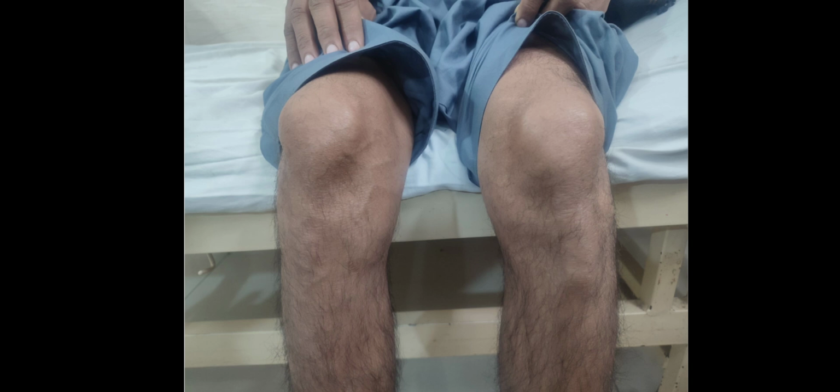Inspection shows swelling at the superior medial aspect of right proximal leg. On palpation, there is tenderness to deep palpation. There is localized warmth and erythema.